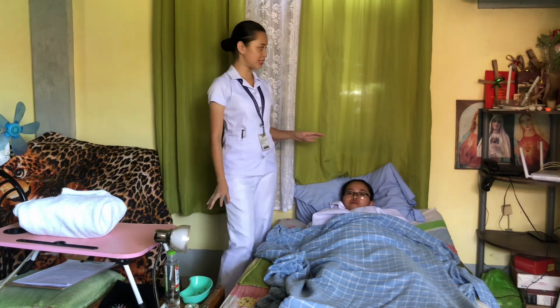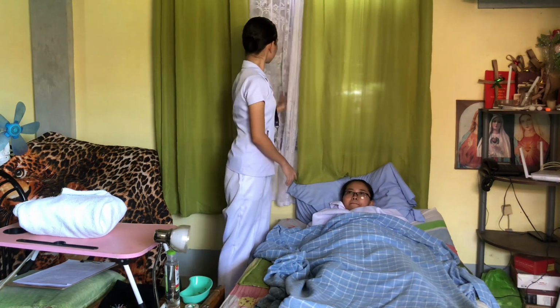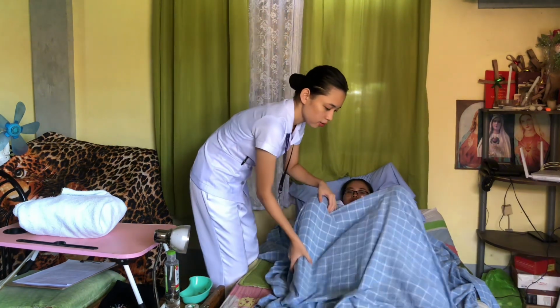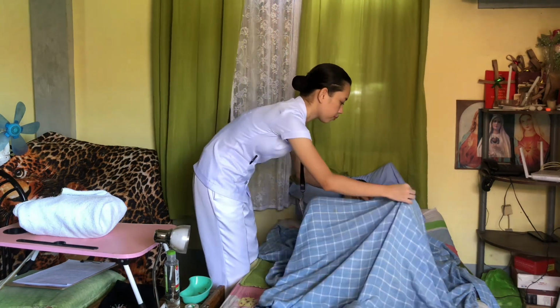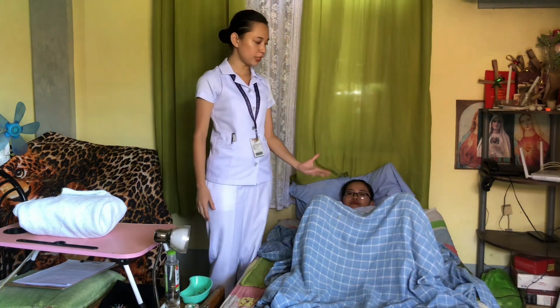Okay, thank you. So before we begin, we need to provide privacy by screening or closing the door and position the patient on the dorsal recumbent with the knees flexed. Okay. So, ma'am, can you flex your knees? Okay, so this procedure ensures that the patient is comfortable and has a good visualization of the meatus, which is essential to introduce the catheter. Also, gravity will aid the flow of the urine when the bladder is higher than the end of the catheter.